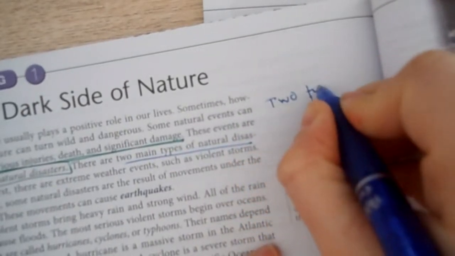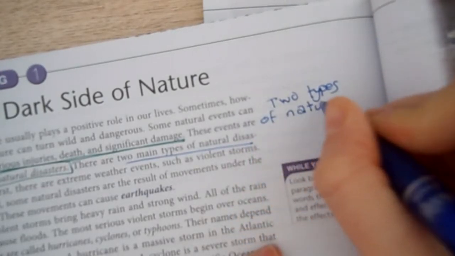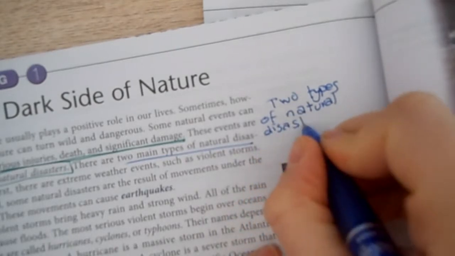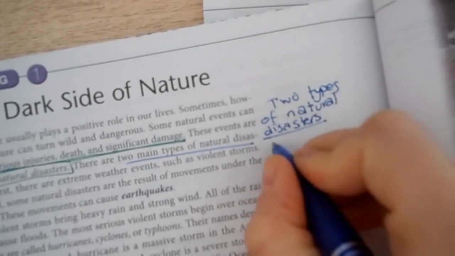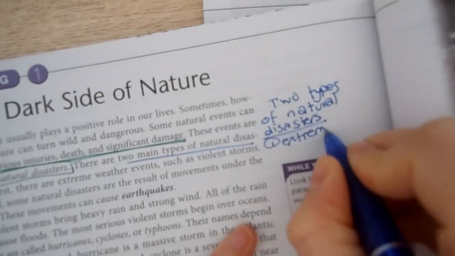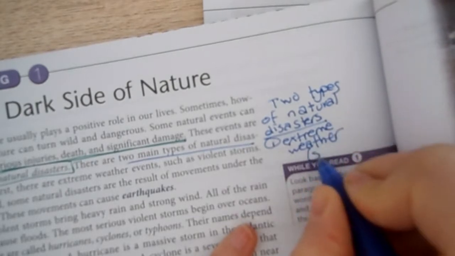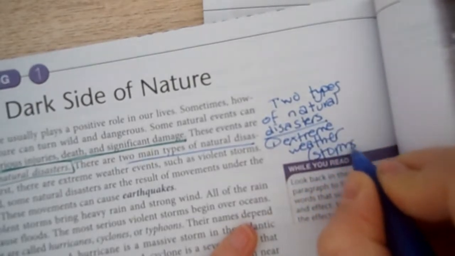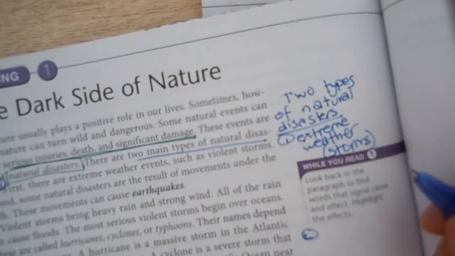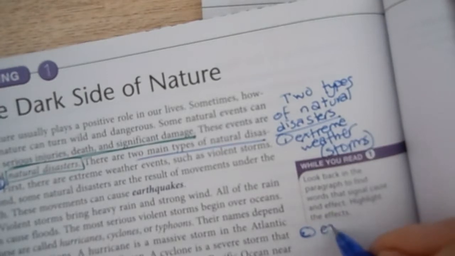Two types of natural disasters. Number one, extreme weather, for example, storms. And then number two, earthquakes.